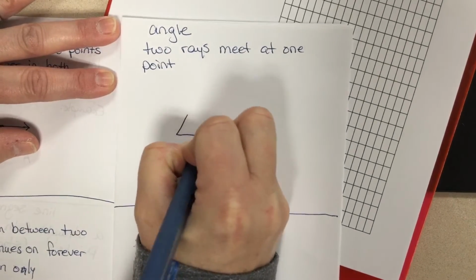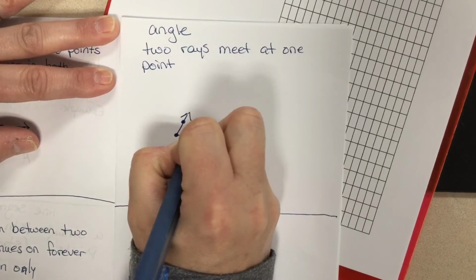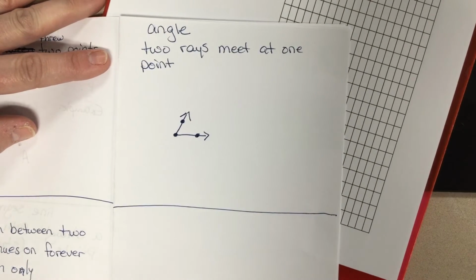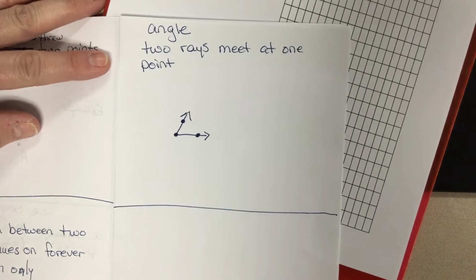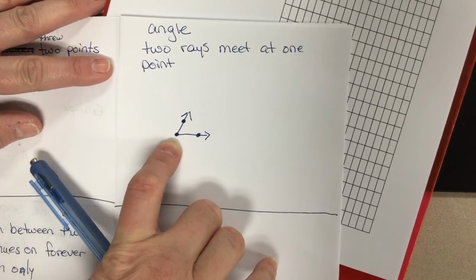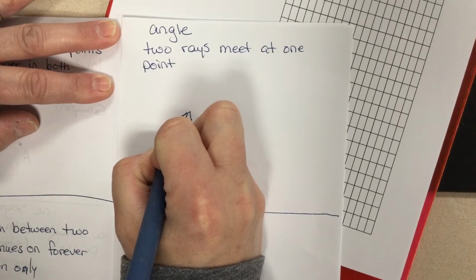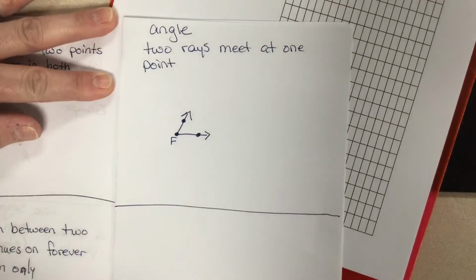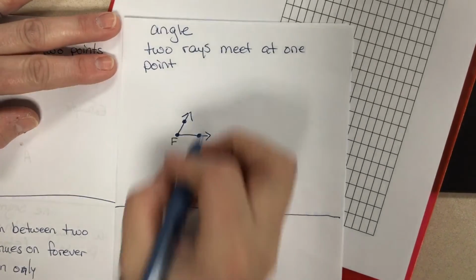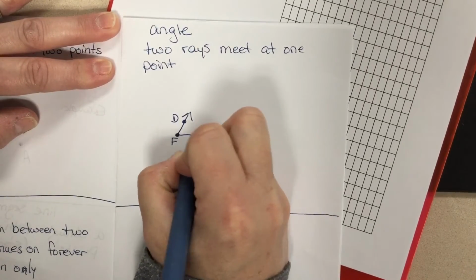So when we draw an angle, you're going to see dots on them. You're going to see your points. And where they come together, that is going to be the shared point. So let's say this point is F, where they meet. And then my other ones, the one up at the top, I'll put D. And the other one, I'm going to put T.